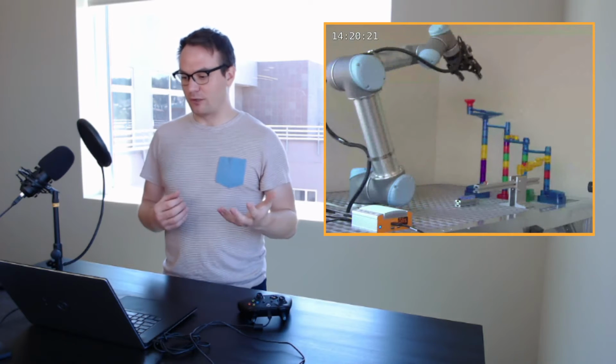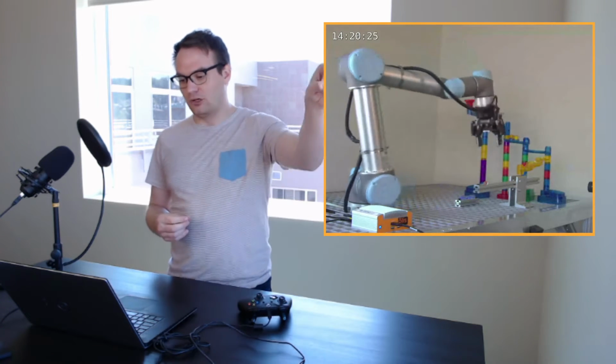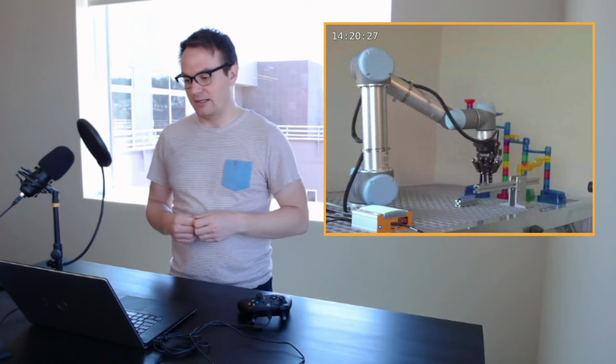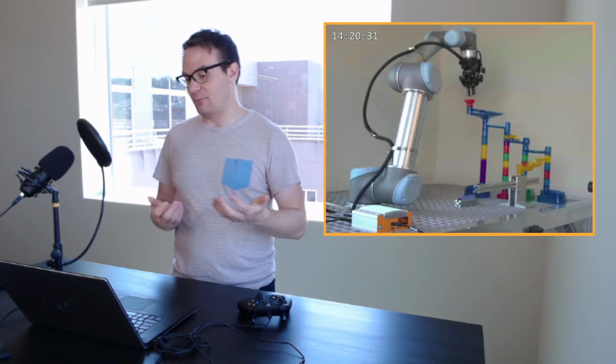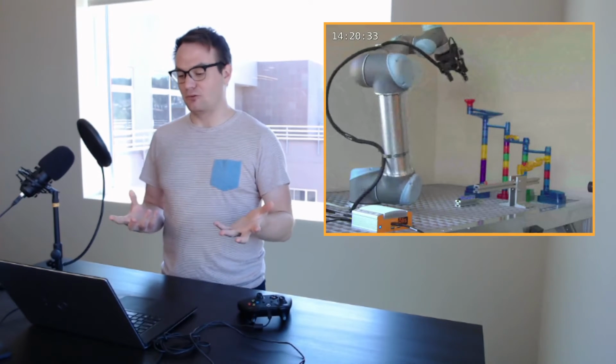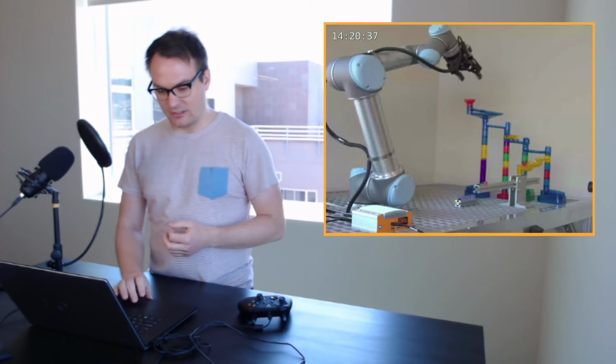It's the marble run robot. It picks a marble at the bottom and goes up and drops it off. And then in this case, it waits 7 seconds and then it repeats the same thing again, and the marbles go.